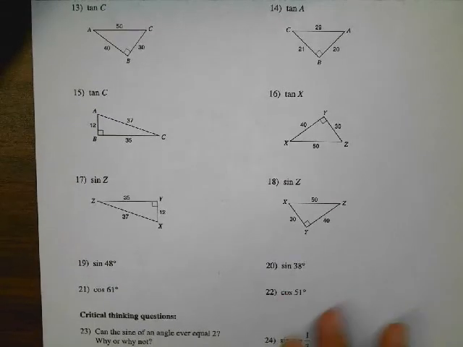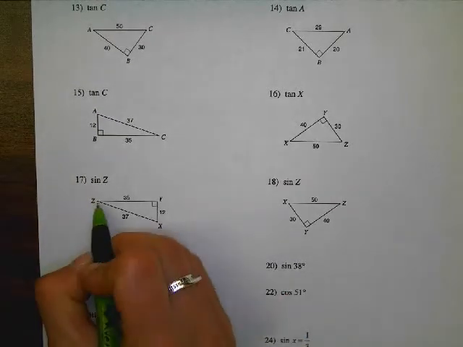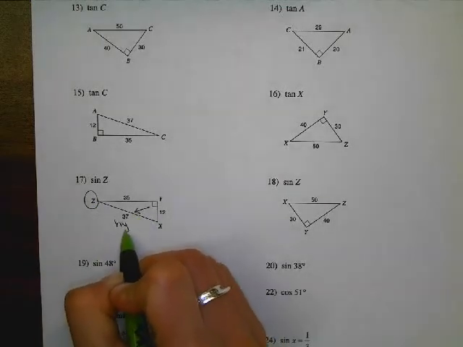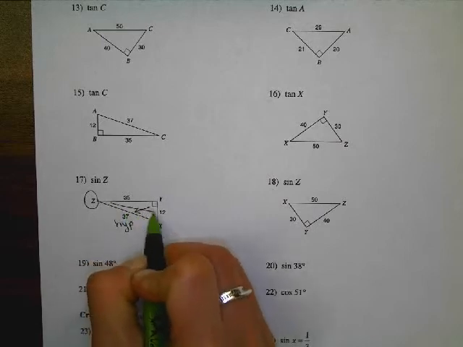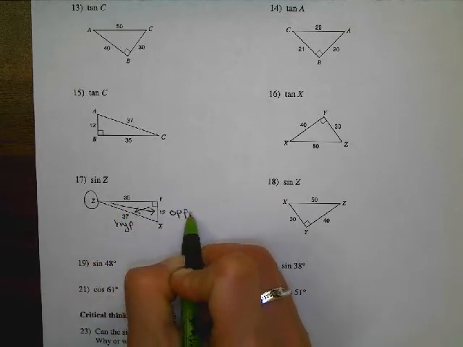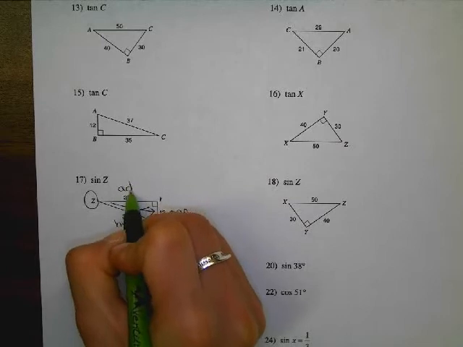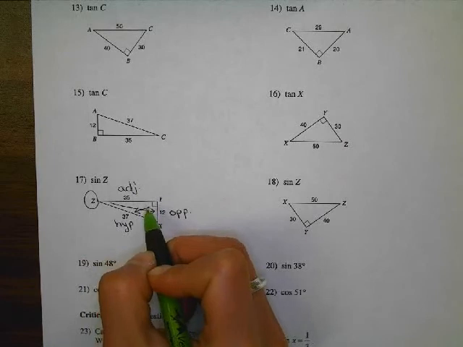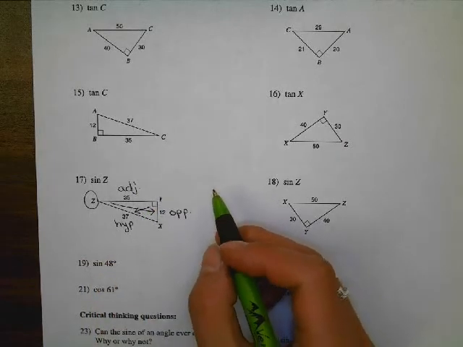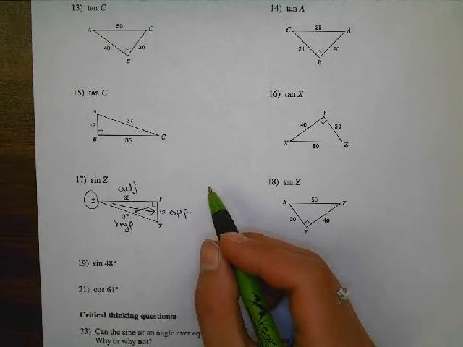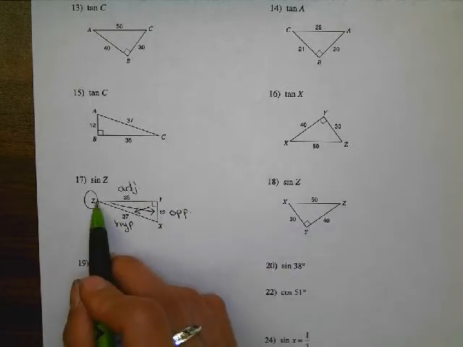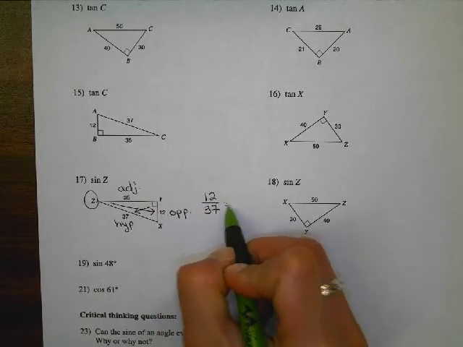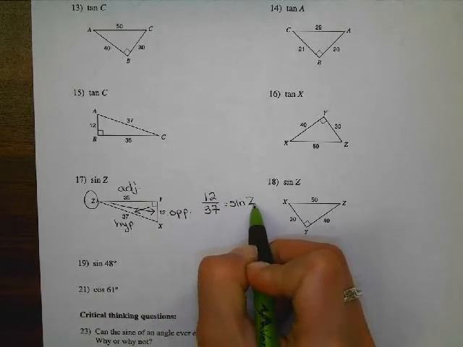Number 17 down here. We want the sine of Z, so Z is my angle. Across from my 90-degree angle here is my hypotenuse. Across from the angle Z is the opposite side, and adjacent, which means next to, is going to be the 35 right here. Now we want the sine of that, so remember from our phrase SOH, CAH, TOA, SOH is sine, which is opposite over hypotenuse, so the opposite of this angle here is 12, and the hypotenuse is 37, that's the sine of Z.